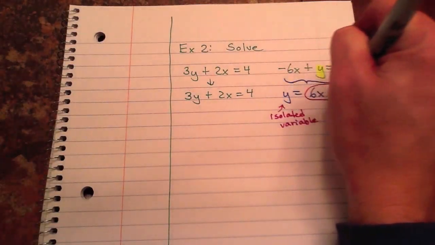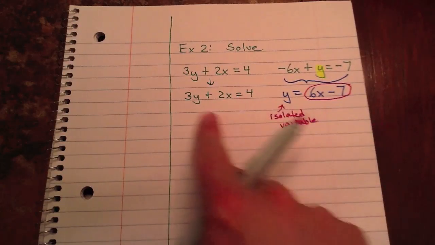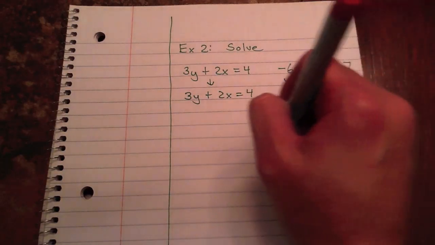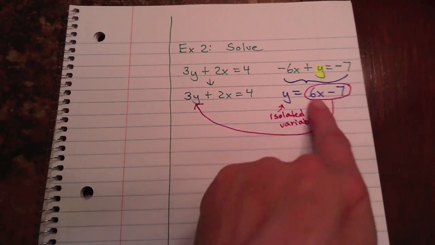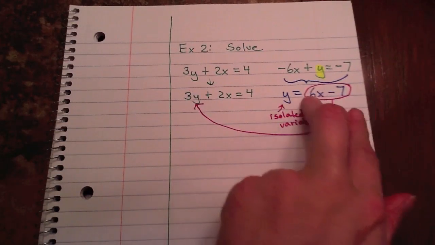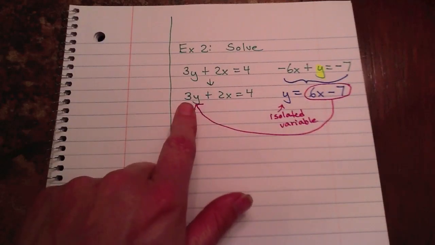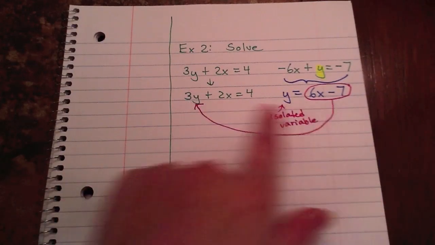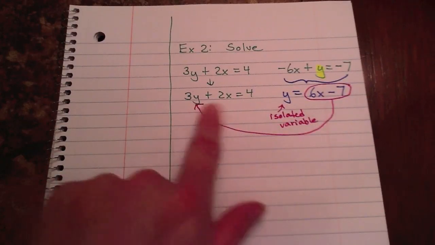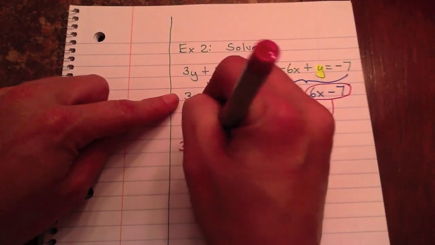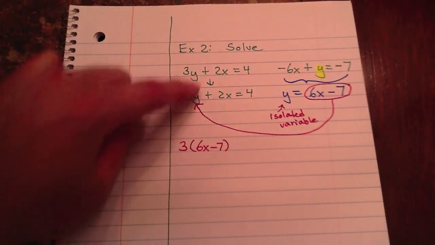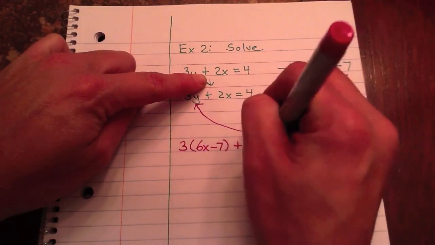So I'm going to circle the other side, draw an arrow to the y in the other equation, which is right there. And then I'm going to rewrite it. I'm not going to use y. Instead, I'm going to use that. I have a binomial, 2 terms. Have to put parentheses around it because I'm going to have to distribute 3 to it. Hopefully you're getting really good at starting to notice those little teeny pieces of these terms like we talked about. So when I rewrite it, I have 3 parentheses and then a 6x subtracting 7 instead of a y plus 2x equals 4.